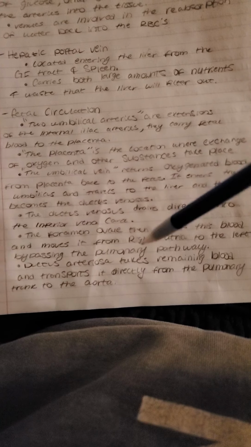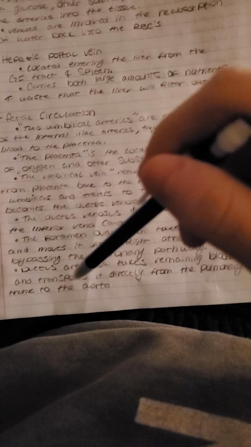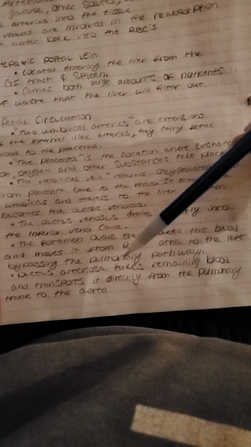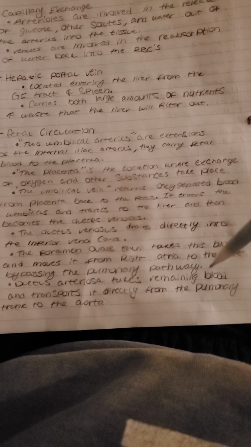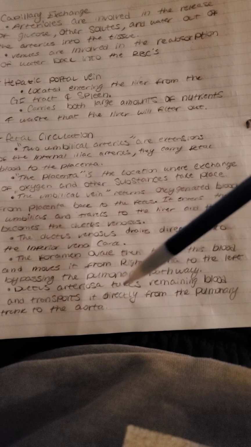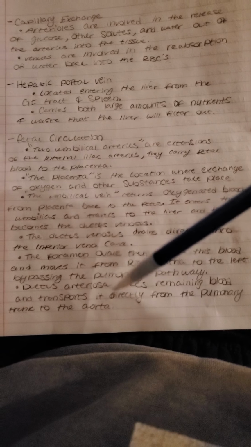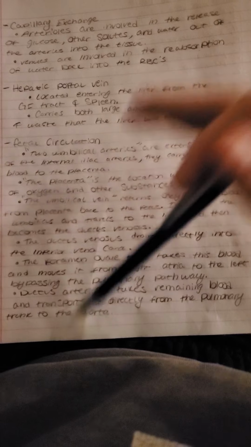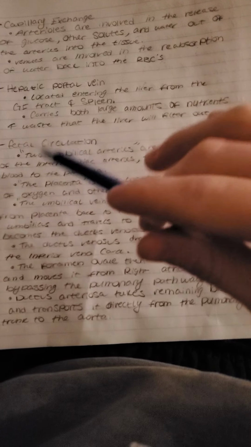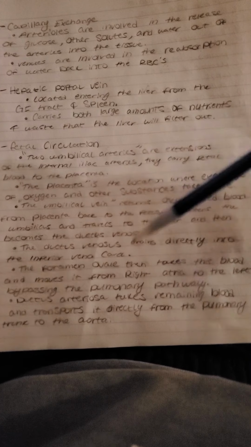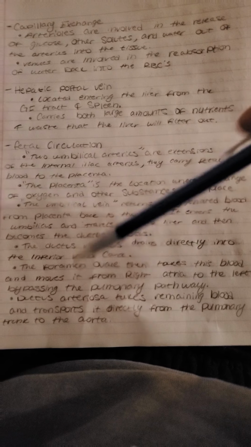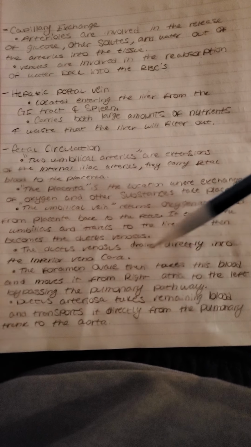Now, this doesn't stop all the blood from traveling into the ventricle. So there is some blood that travels into the right ventricle. And that's what the ductus arteriosus is for. It takes remaining blood and transports it directly from the pulmonary trunk to the aorta. So this blood is already oxygenated. We just need it to be dispersed throughout the body. And we also need a very small portion of blood to go to the baby's lungs. Even though the baby is not using them yet, it still needs the oxygenated blood to help the lungs develop.